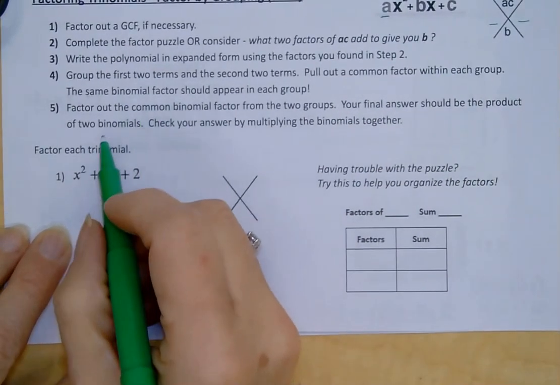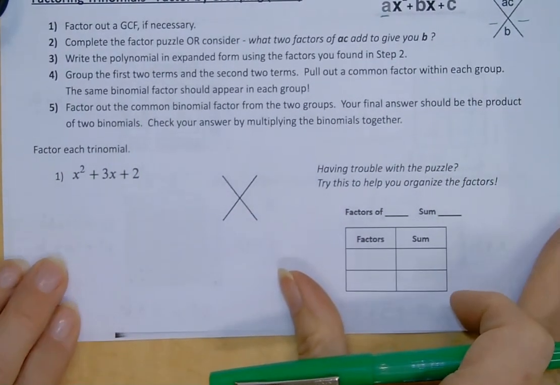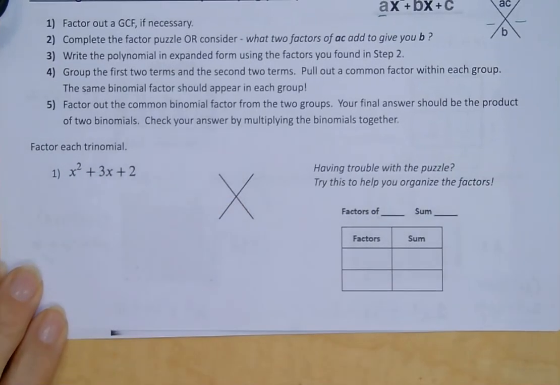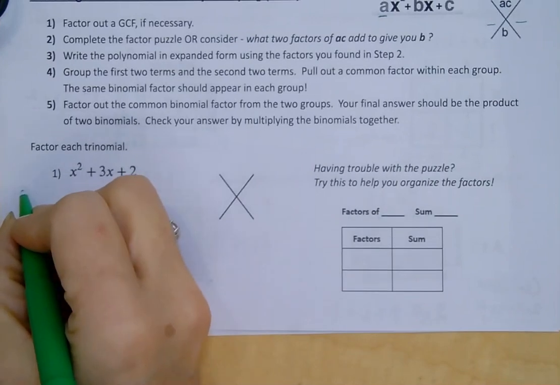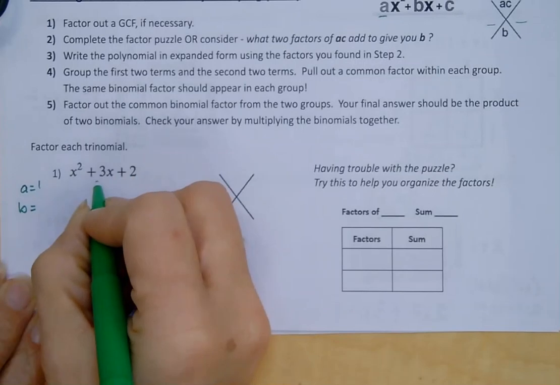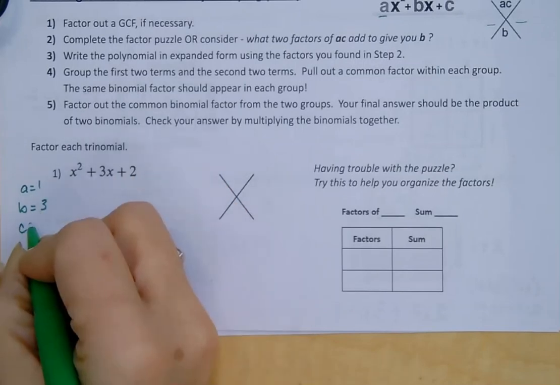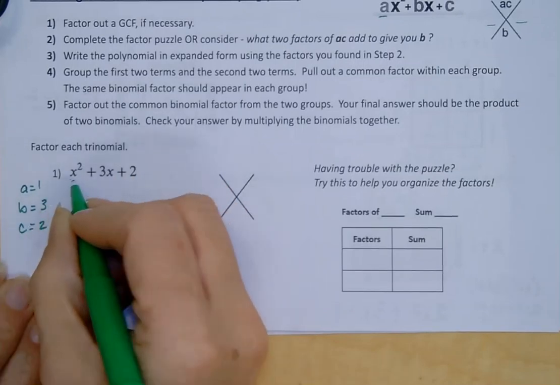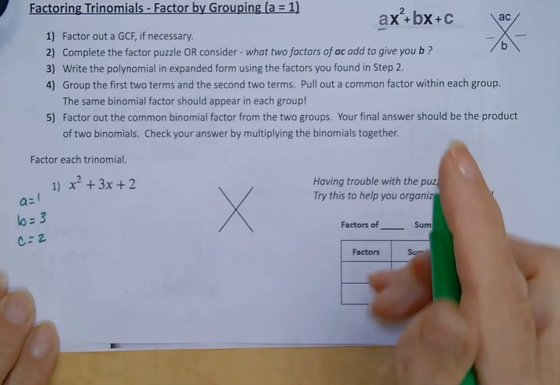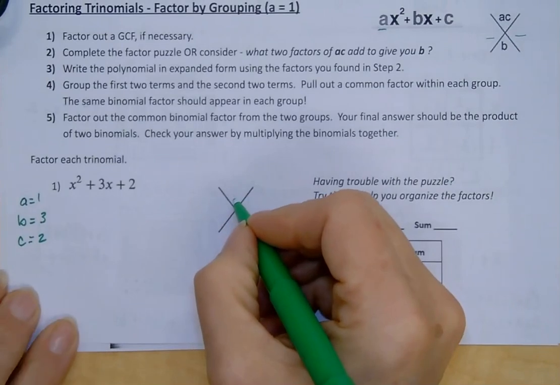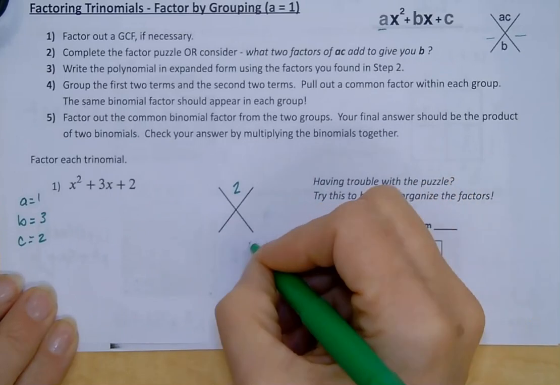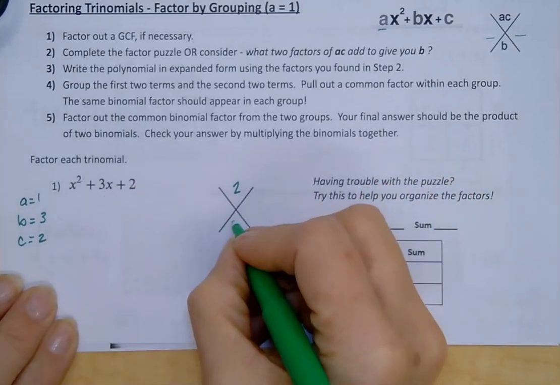Okay, so let's just drop down here and actually do one of these problems. So I'm going to factor this trinomial. And so I'm going to remember what a, b, and c are here. A is 1, b is 3, and c is 2, right? Because I've got an invisible 1 there. And we said in this little puzzle, at the top of my x here, I have a times c. 1 times 2 is 2, right? At the bottom, I have my b value, so that's 3.